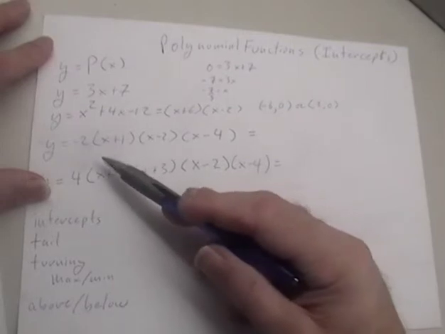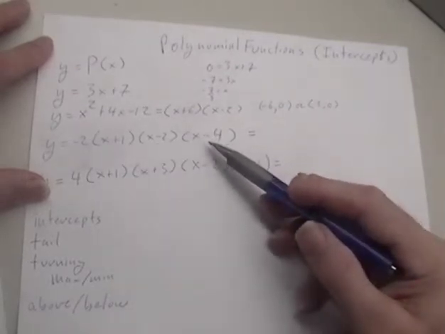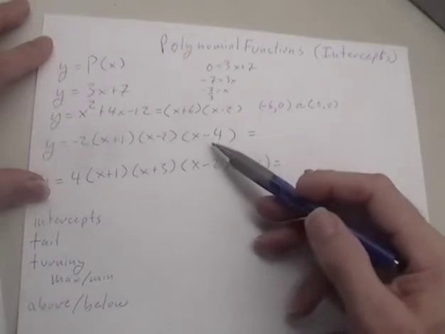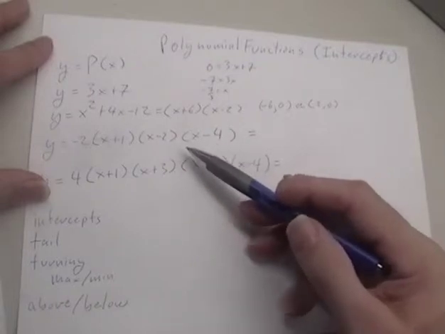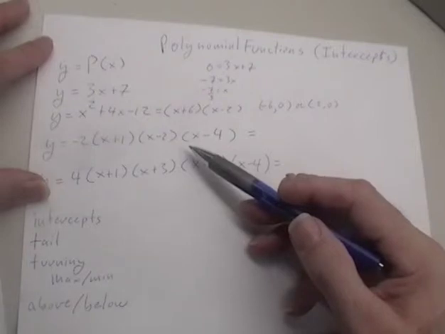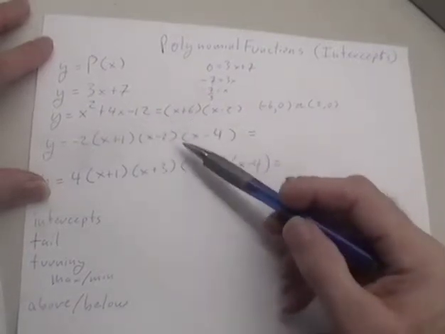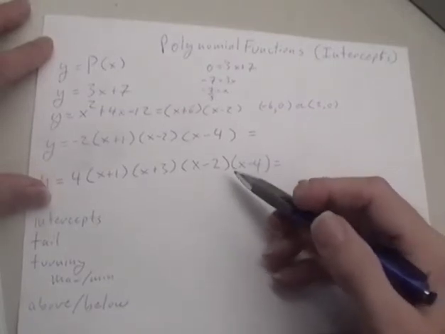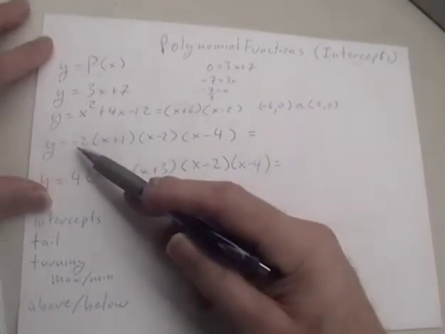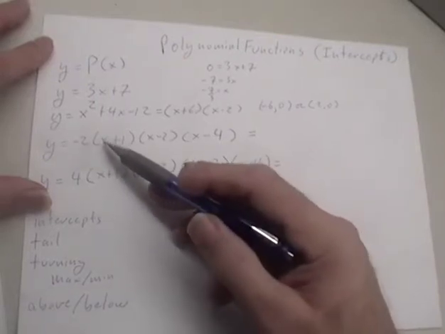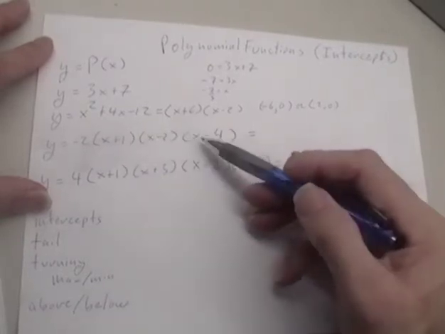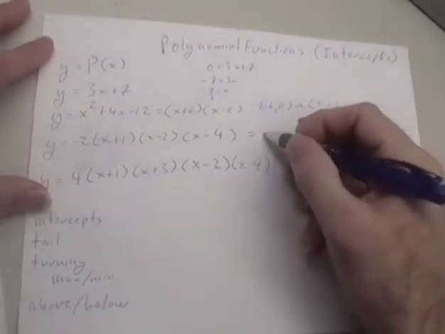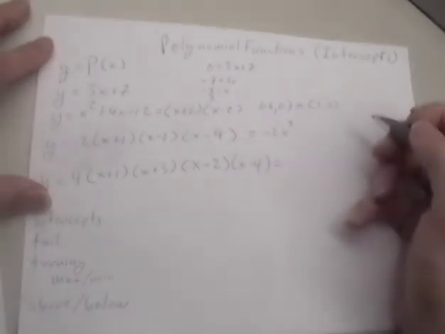Now let's look at the more complicated ones. This one I'm going to give to you in factored form. The expanded form is interesting, but mostly for the lead term, which tells you about tails and turning, and for the constant at the end, which tells you about the y-intercept. To find the lead term, take this coefficient times the x's. So it's minus 2 times x times x times x. So it should start with a minus 2x cubed.